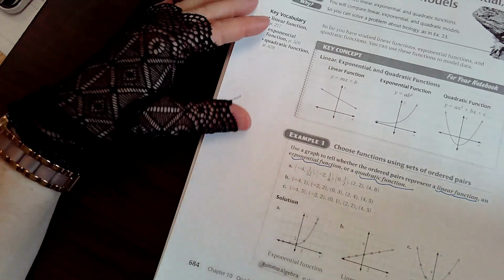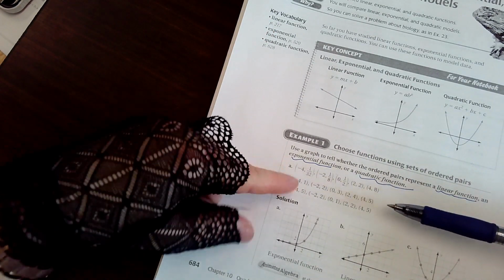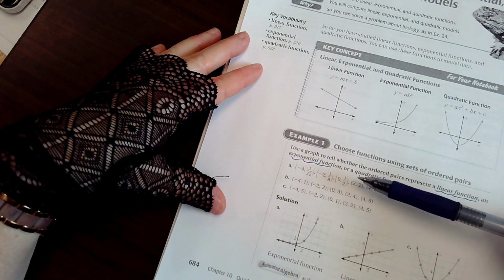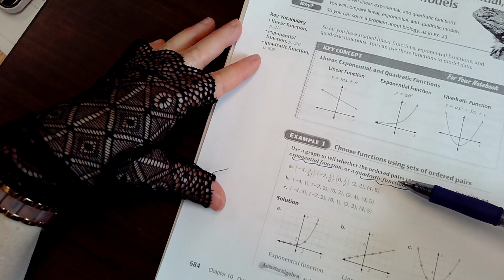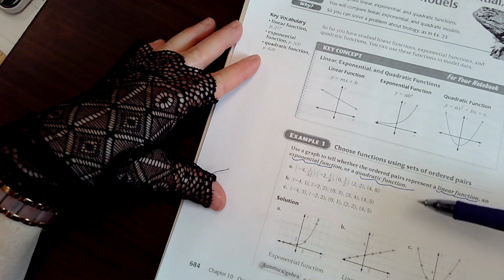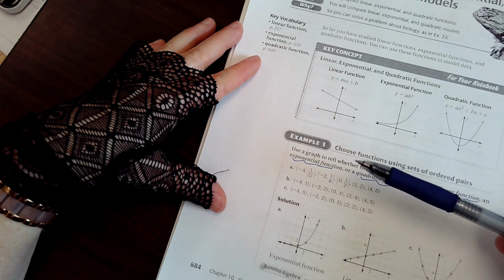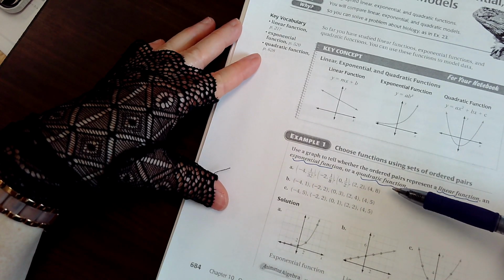So the first one we're looking at is A. We're looking at the numbers. We've got -4 and 1 over 32, -2 and 1 over 8, 0 and 1/2, 2 and 2, 4 and 8. One of the things that's kind of a little tip is exponential functions normally include a lot of fractions. So when I see a lot of fractions like this and they're going at different rates, then I tend to think this is an exponential function.